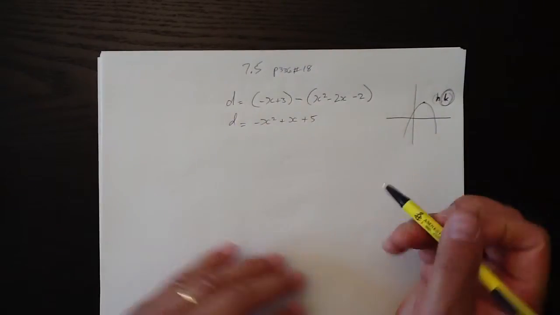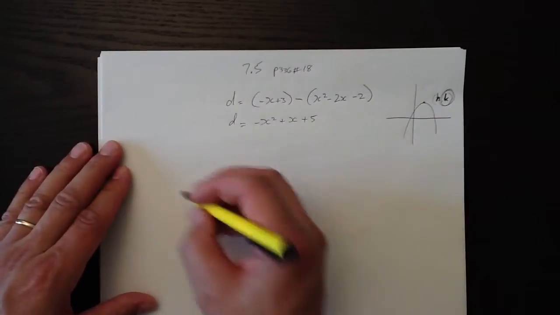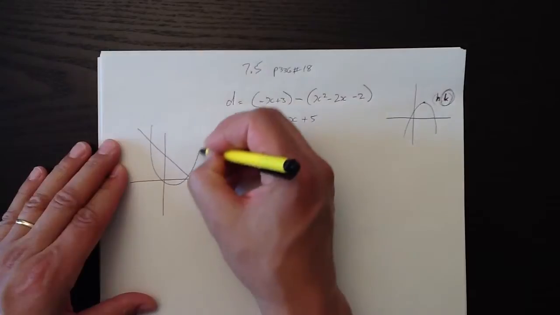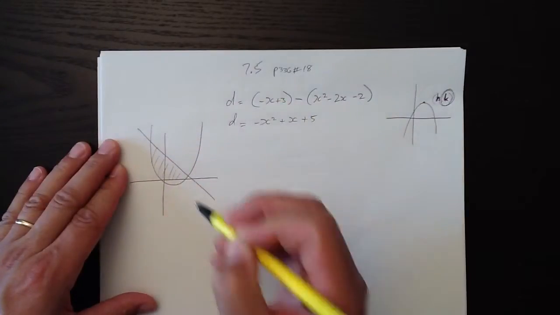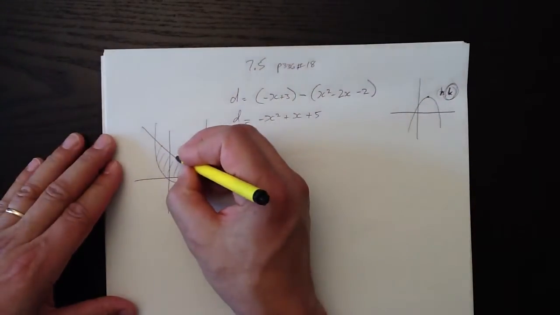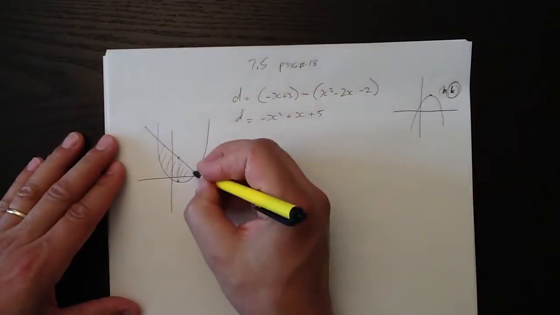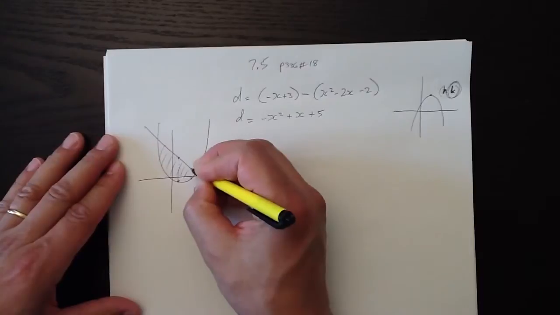So don't be confused about the fact that the problem started out with a different line and curve. It started out with a curve and a line and a shaded area, and you're looking for these distances. So that distance there is bigger than this distance here.